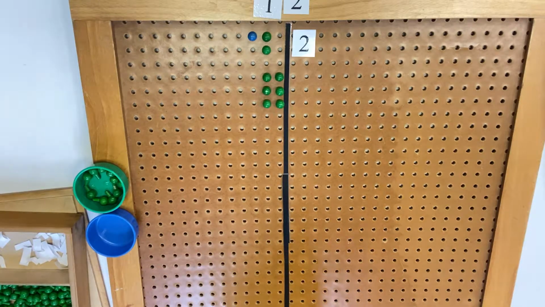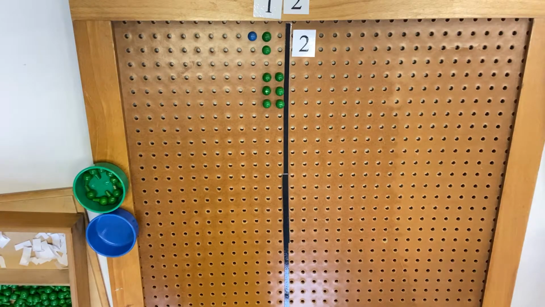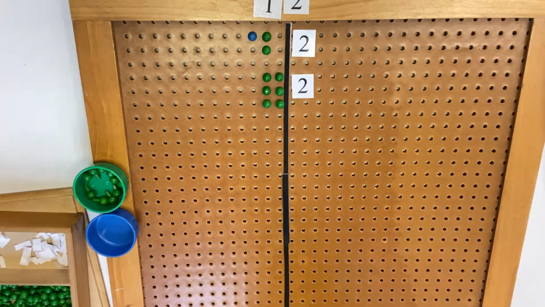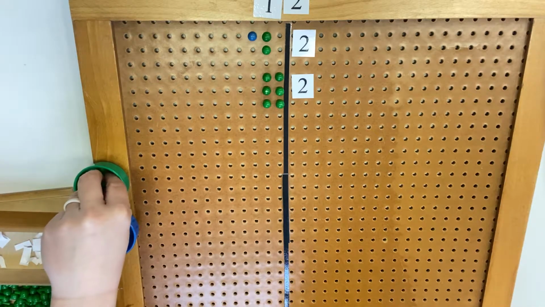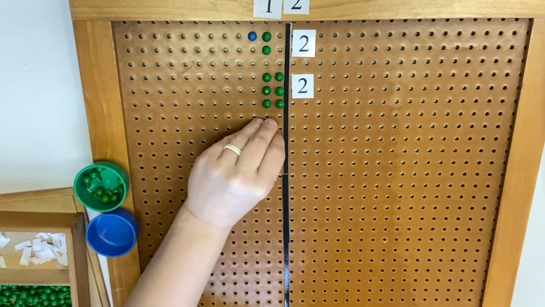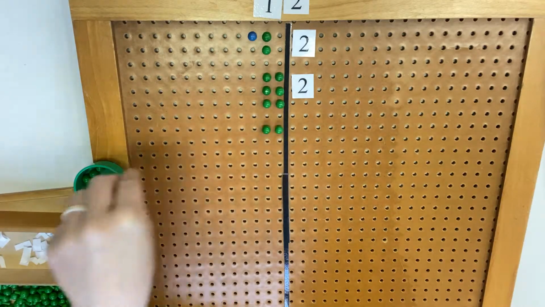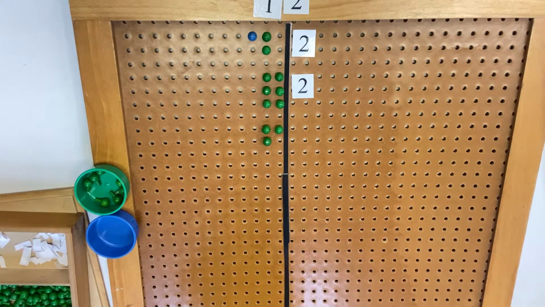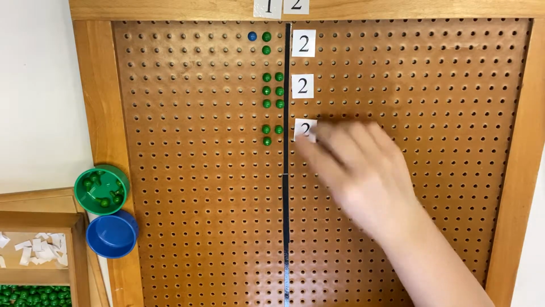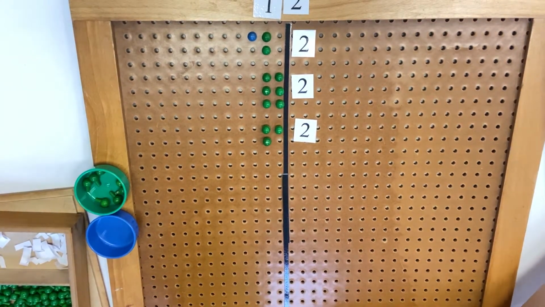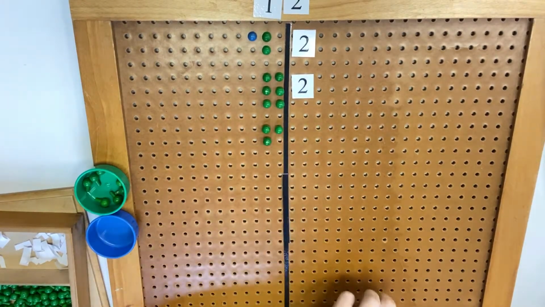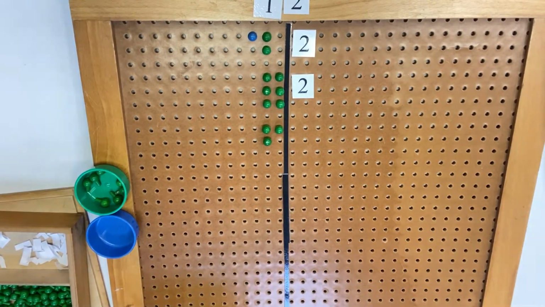Excellent. Now, can we divide 6 by 2? What times 2 gives us 6? Ooh, you're right, 3. Now, can we divide 3 by 2? Because we'd have one group of 2 here and then we'd have 1 left over. So we're going to go to the next number.